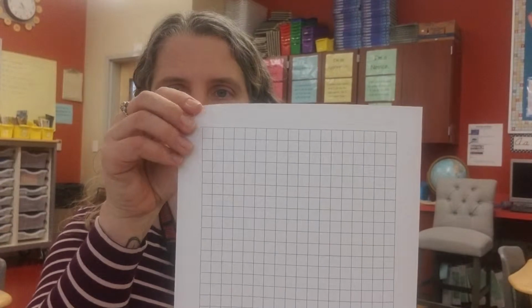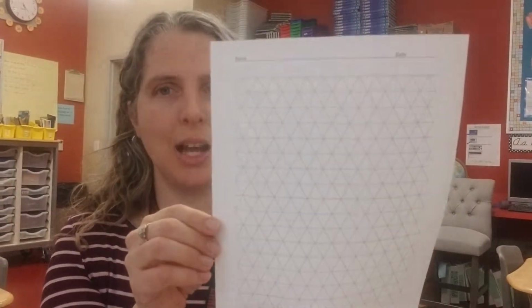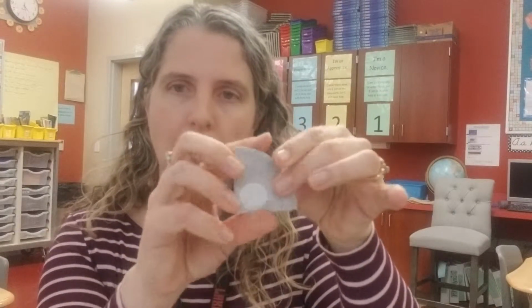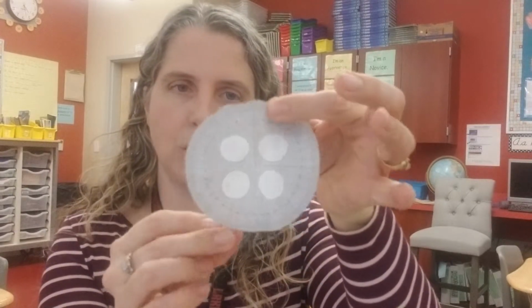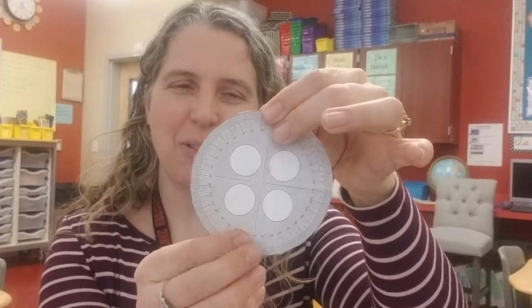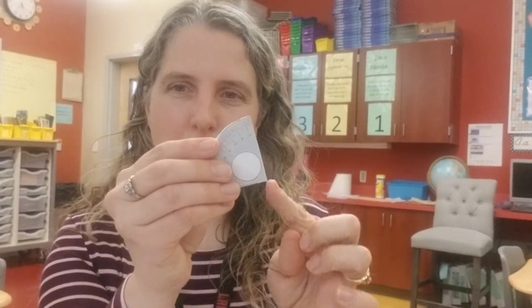So get that ready. You also should have a page that looks like this. It has square grids on one side and triangle grids on another. You need a straight edge and whatever you use to show a right angle. I just use the circular protractor and fold it up so I have the right angle.